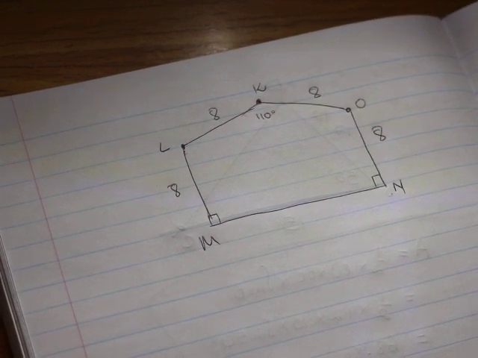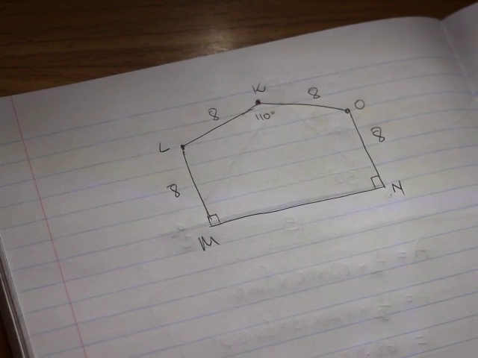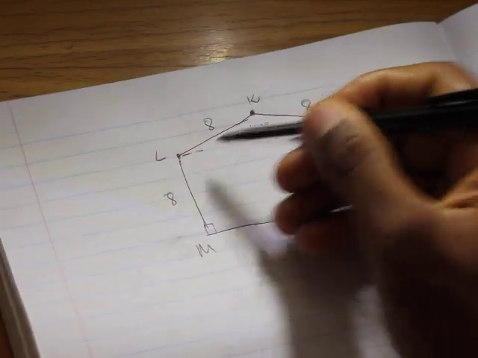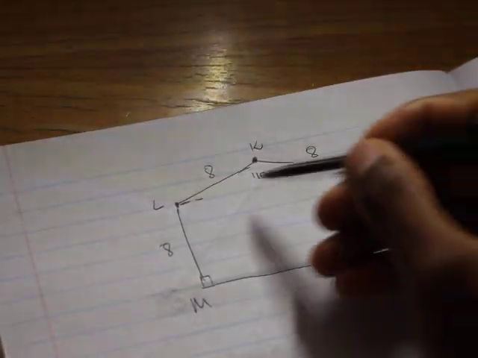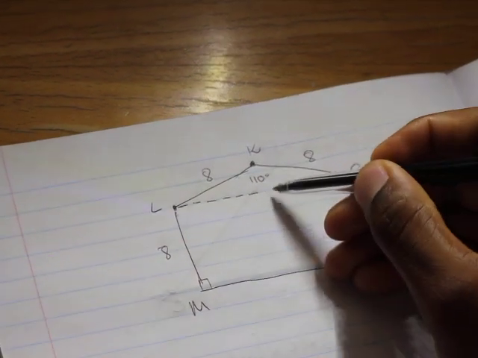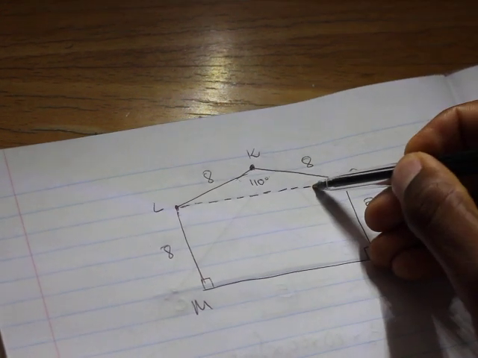The best thing we can do is to divide the polygon into two sections, in other words, a triangle and a rectangle. Divide this into a triangle and a rectangle.